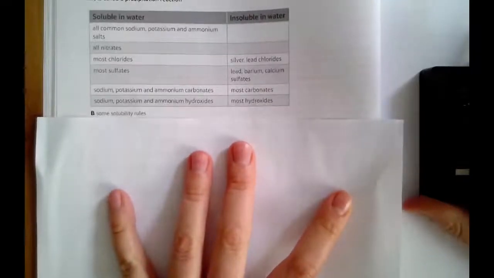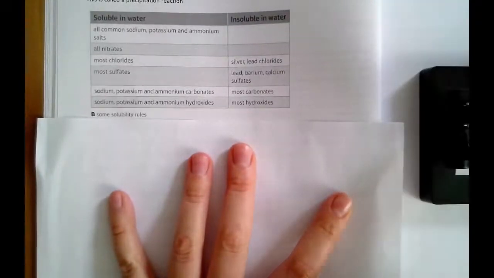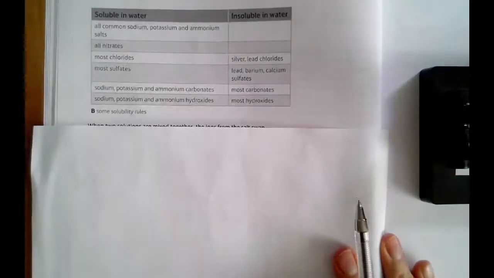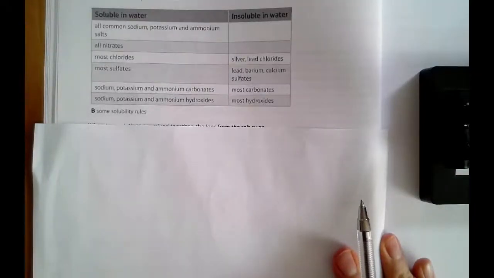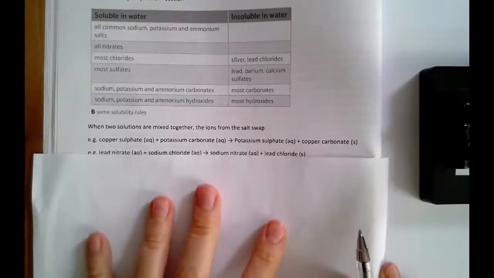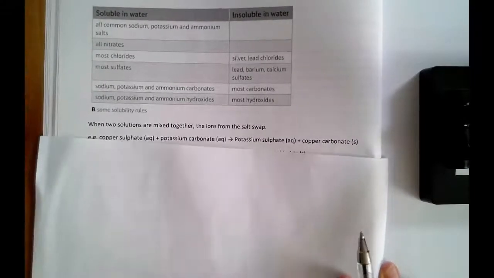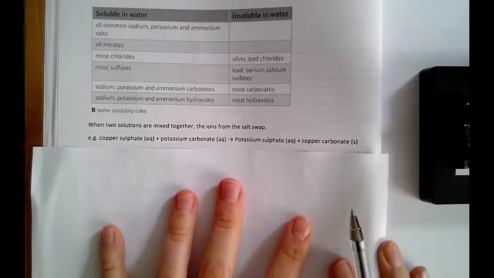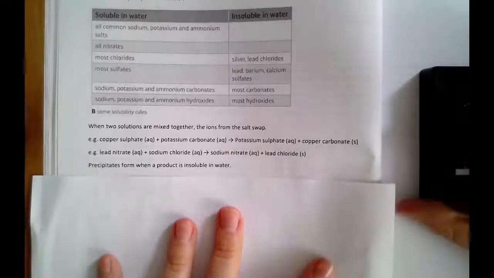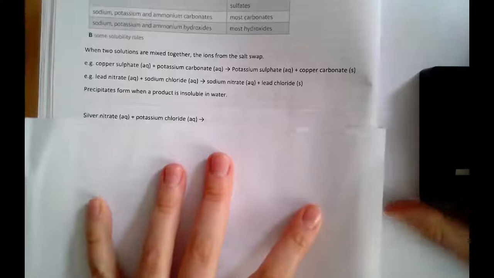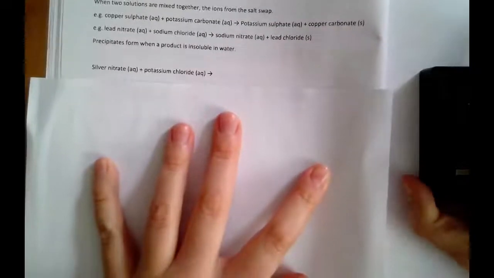So we're going to look at some examples of precipitation reactions. In these precipitation reactions, we're going to take two salt solutions and mix them together. And when we do that, the ions from the salts swap. So I'm actually going to zoom past that example and do some examples with you.